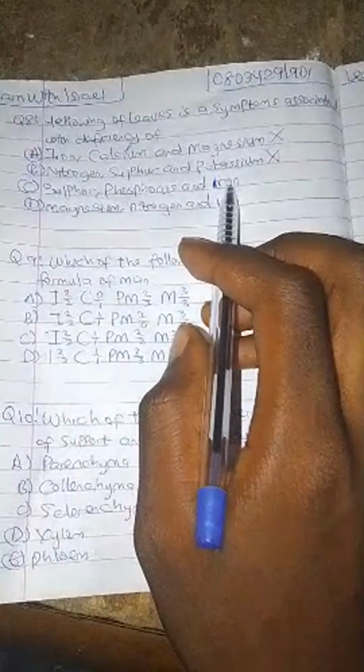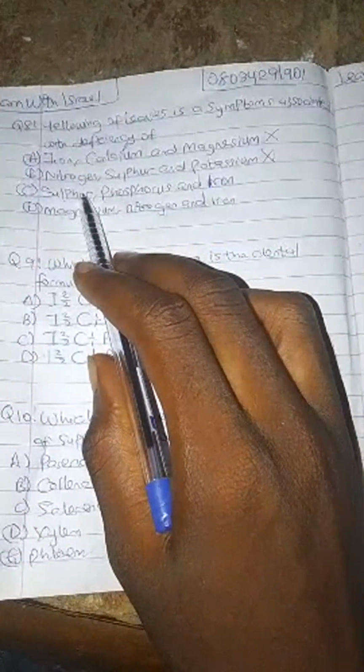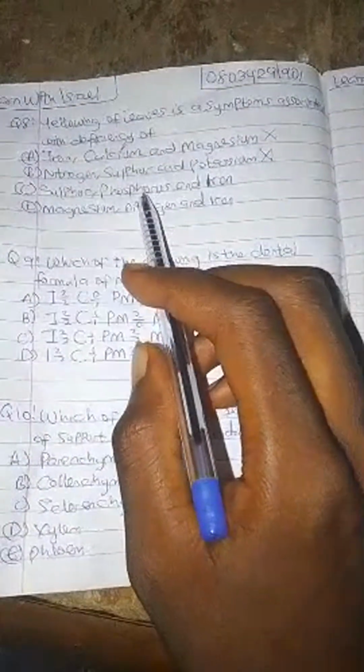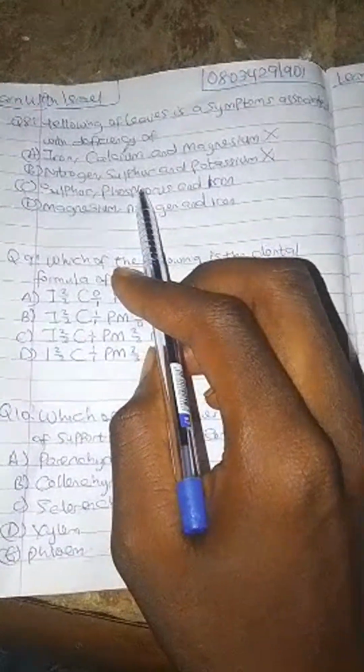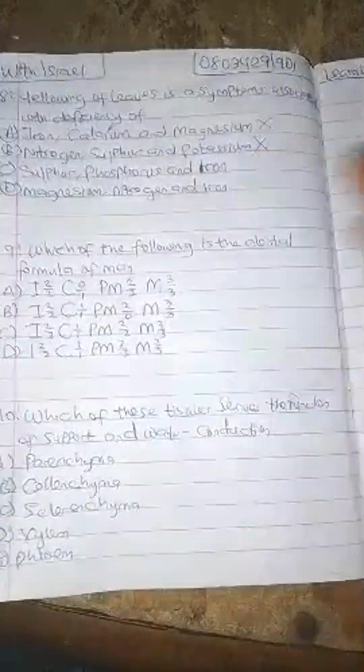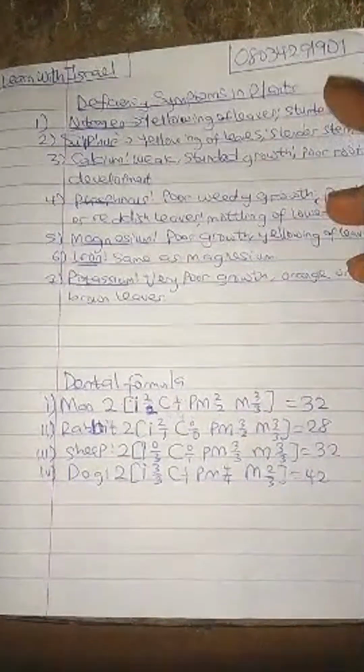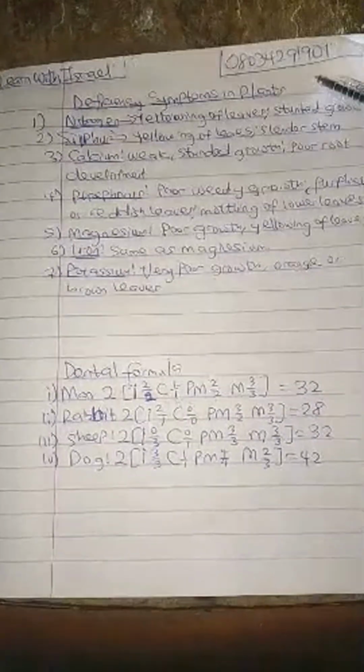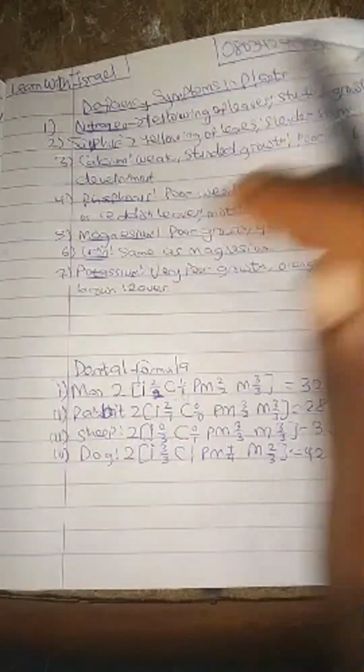Option C, sulfur, phosphorus and iron. When there is low or lack of sulfur, yellowing of leaves occur. When there is low or lack of phosphorus, yellowing of leaves does not occur. And when there is low or lack of iron, yellowing of leaves occur. Make sure to take a screenshot of this particular note for reference.